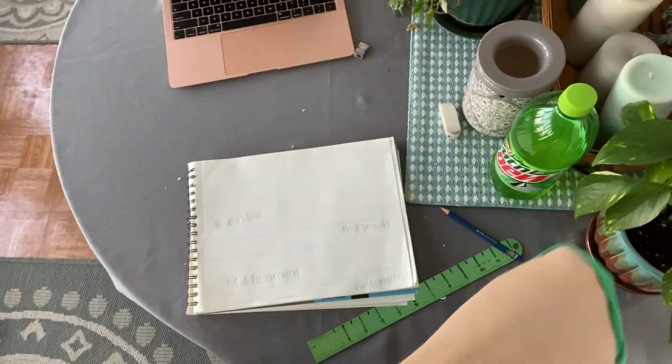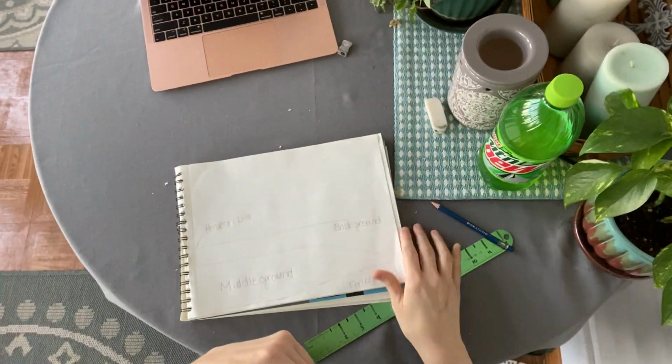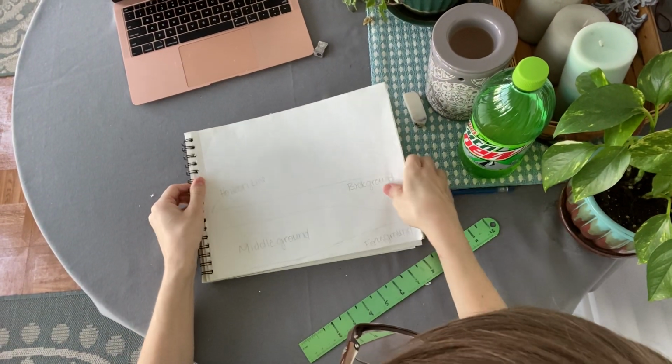We sadly do not have our drawing assistant right now. She's asleep on the couch, but maybe she'll join us later.